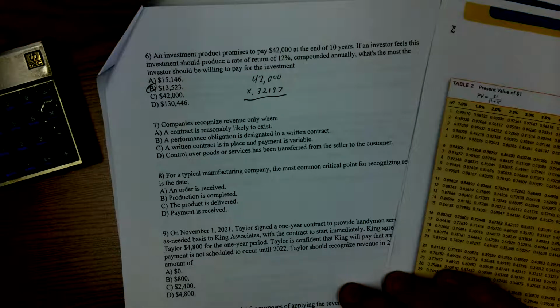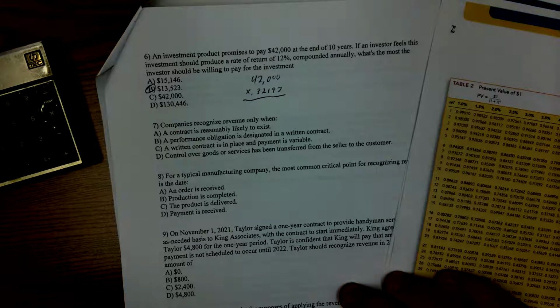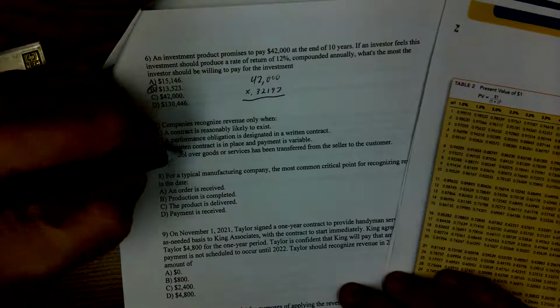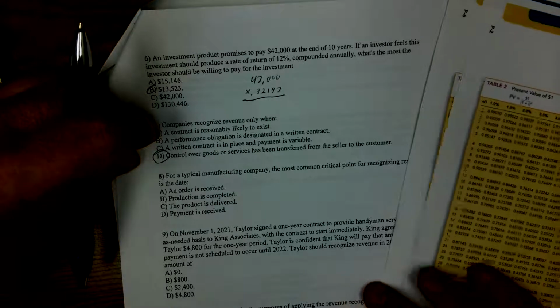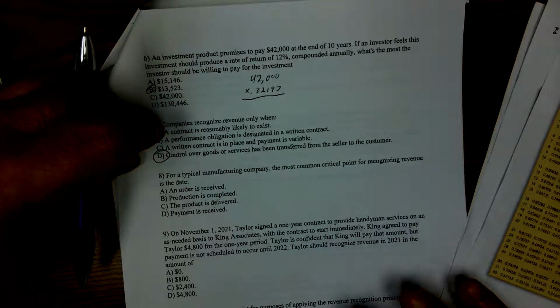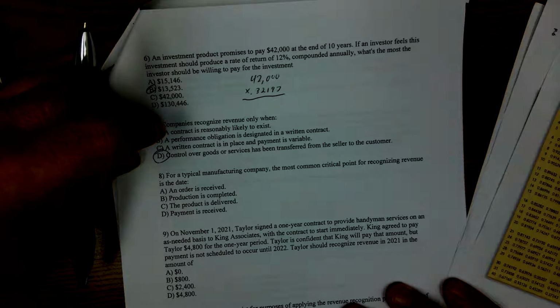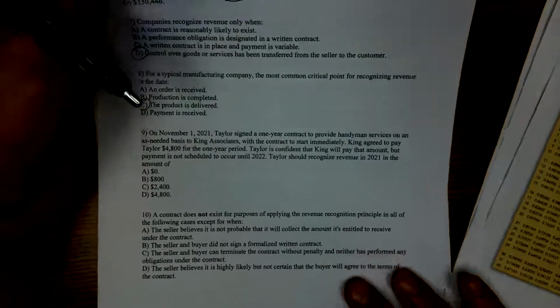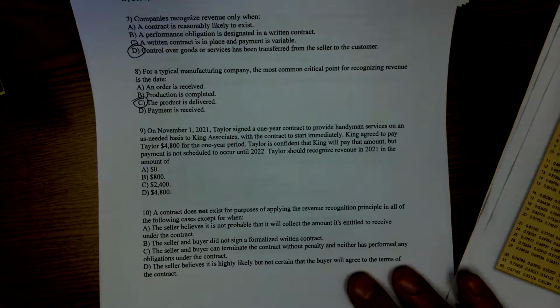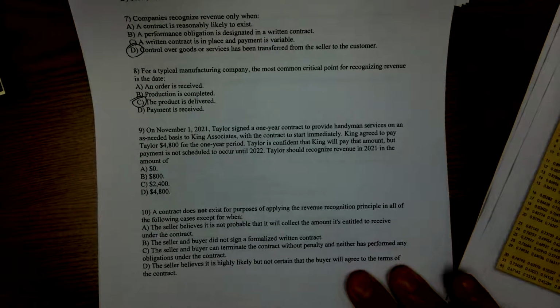Okay. Companies recognize revenue only when control over goods and services has been transferred to the customer. For a typical manufacturing company, the most common critical point for recognizing revenue is the date the product is delivered. On November 1st of 2021, Taylor signed a 1-year contract to provide handyman services on an as-needed basis to King Associates, with the contract to start immediately.